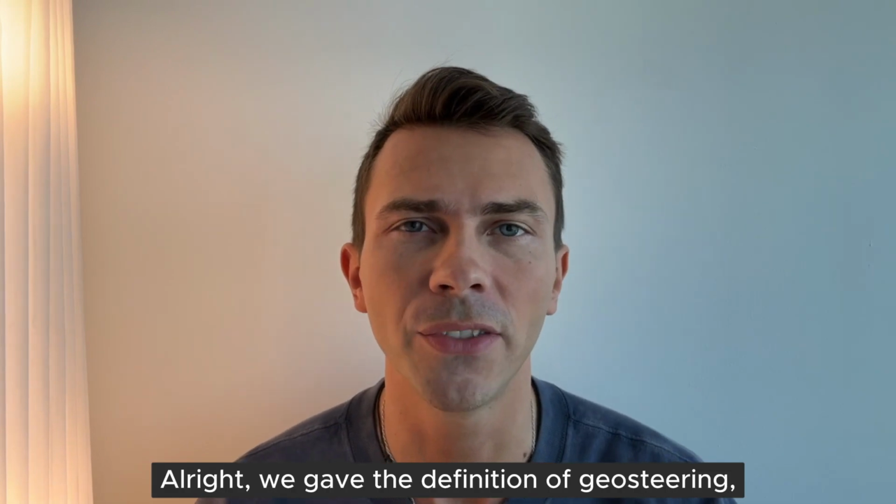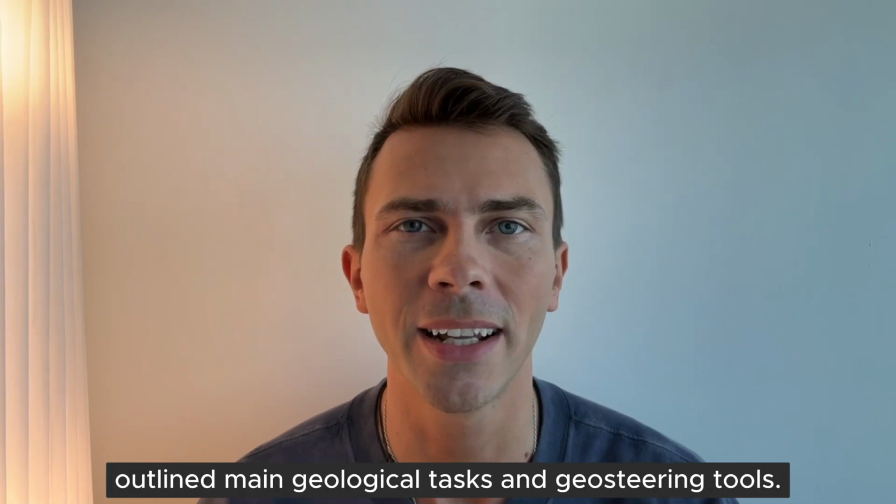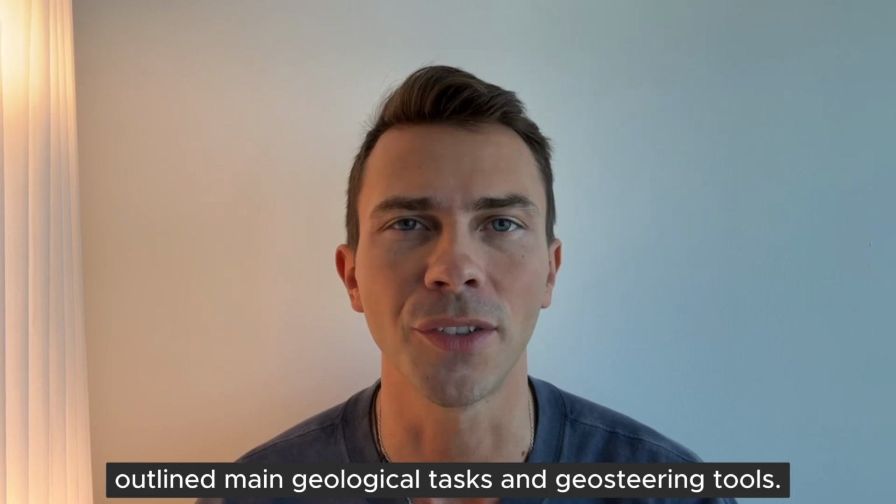Alright, we gave the definition of geosteering, outlined main geological tasks and geosteering tools.